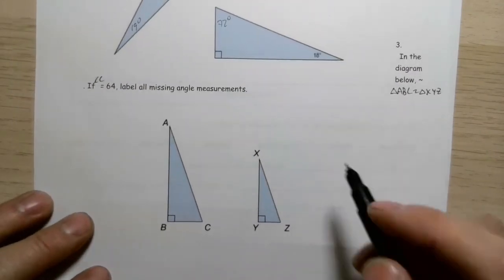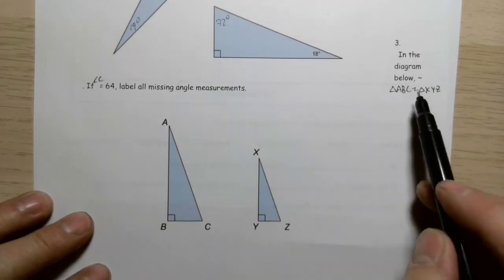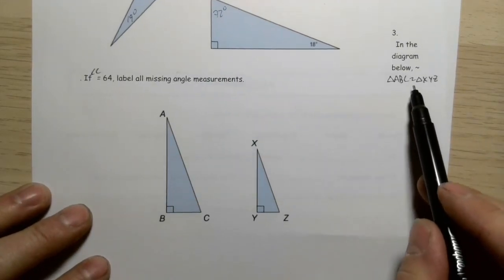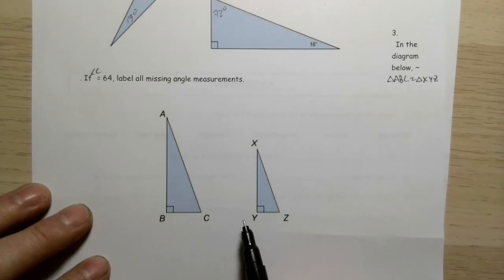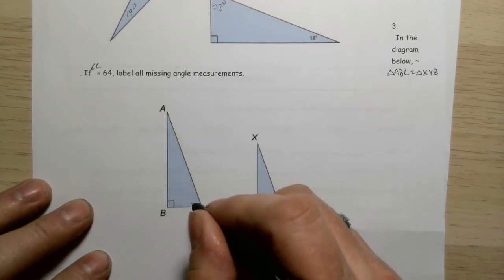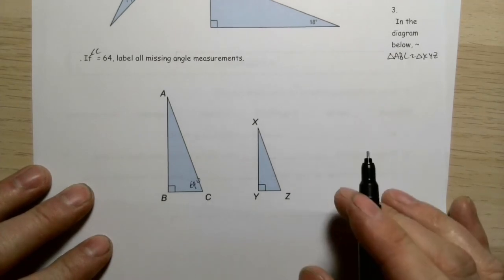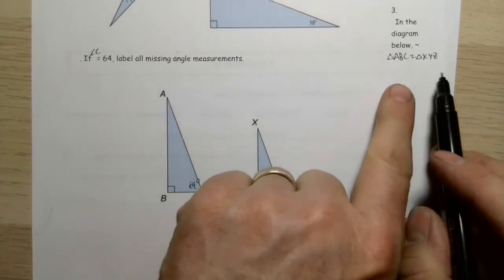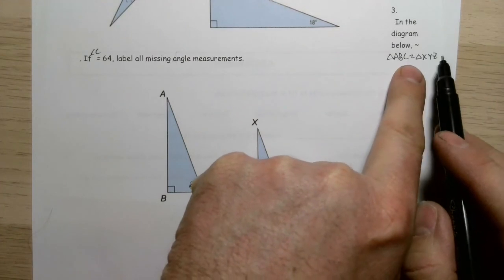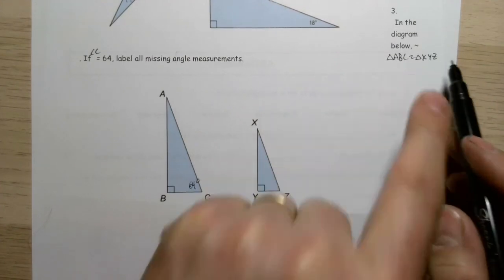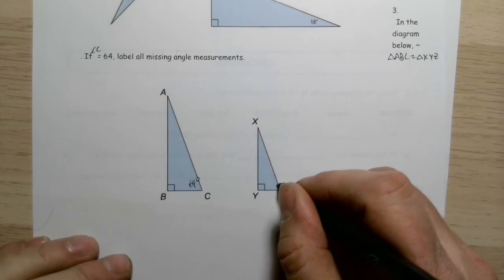Now one more, and this one didn't print well, but in the diagram below, triangle ABC is similar to triangle XYZ. If angle C is equal to 64 degrees, I'm going to label all the other missing angles here. When I look at my labels, I know that angle C and Z are in the same location in the name, so I know that Z is going to be the same.